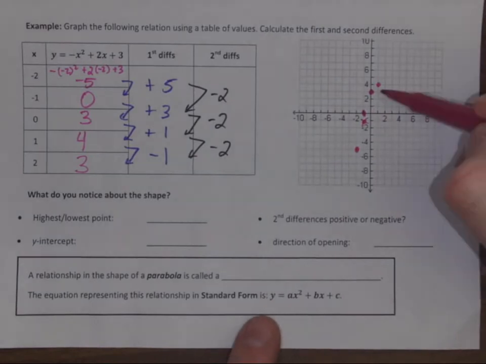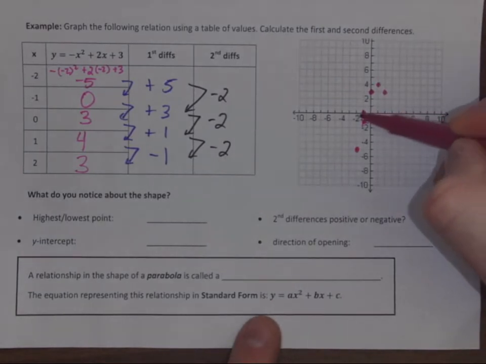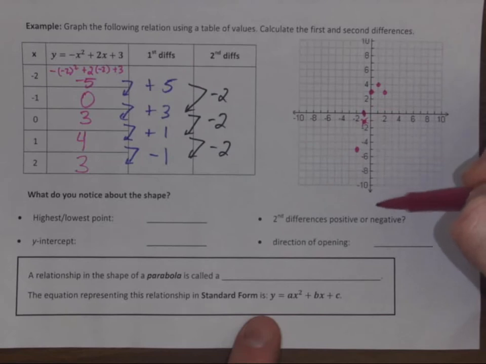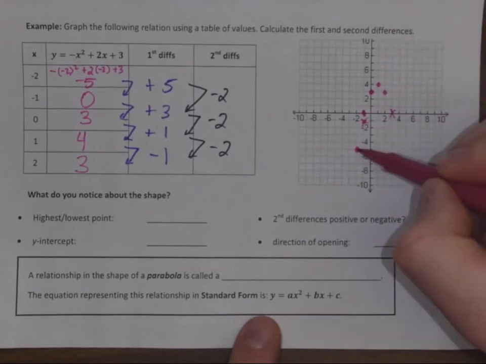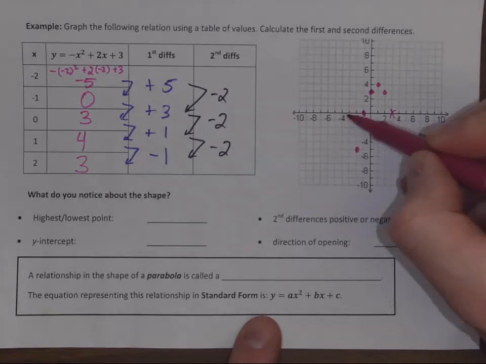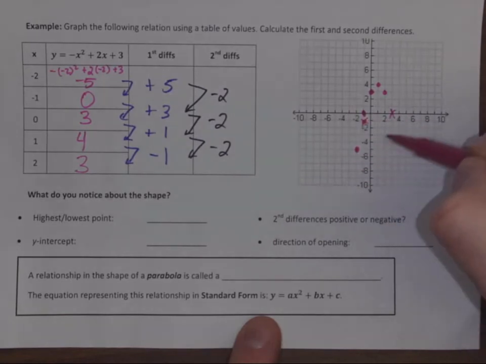So let's see. This is sort of the mirror point, and this one is 2 away. This is called the axis of symmetry. If it's 2 away to the left, it's going to be 2 away to the right. Same here. This is 1 further to the left, down at negative 5. So let's go 1 further to the right, down at negative 5.